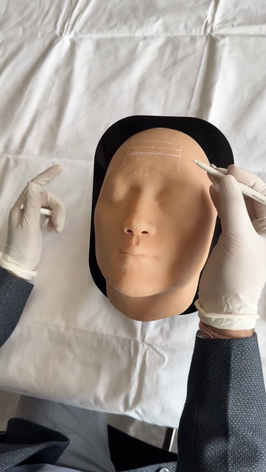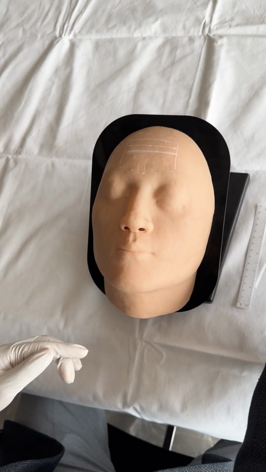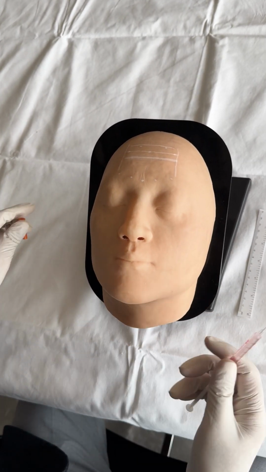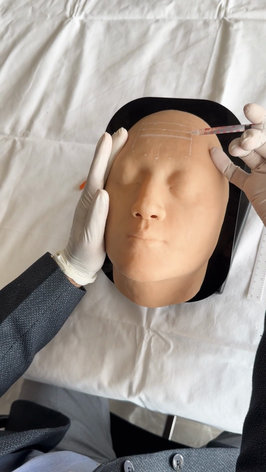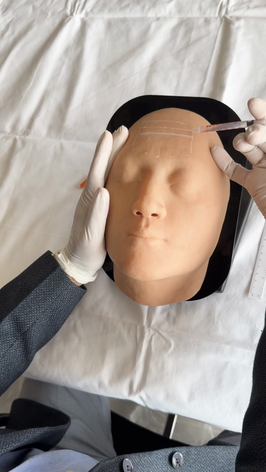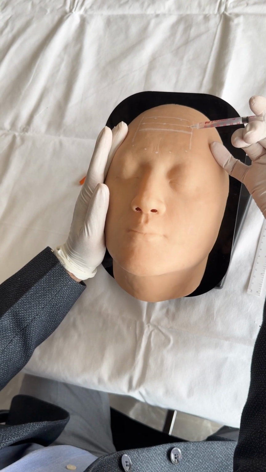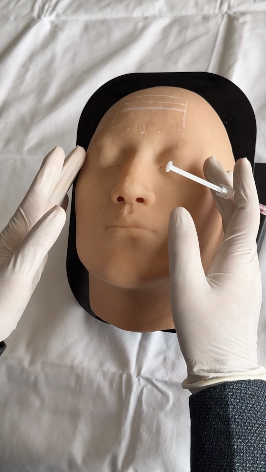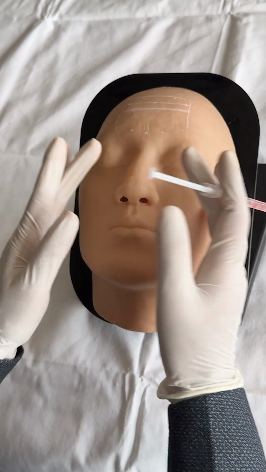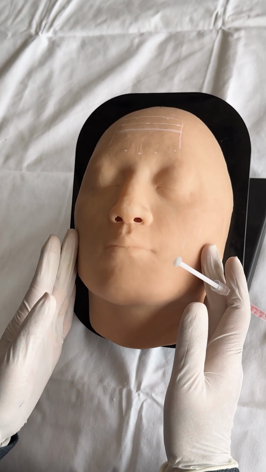Once the markings are done, we will use an insulin syringe for the demonstration of the botulinum toxin. Insert the needle to three-quarters or almost full depth of the needle and inject 4 units of botulinum toxin into one point, and repeat the same procedure on all the points marked initially. In a similar way, one can practice different injection points for the crow's feet, bunny lines, smile line corrections, masseters and much more.